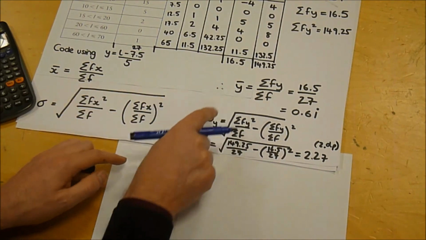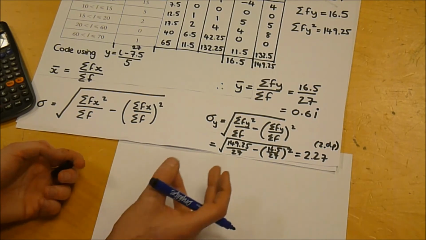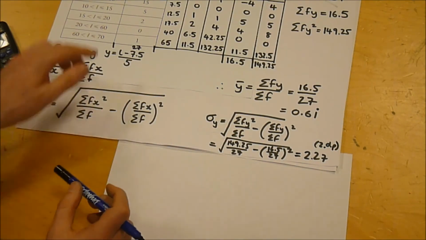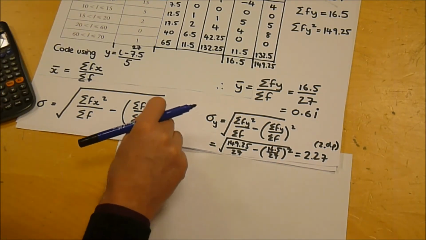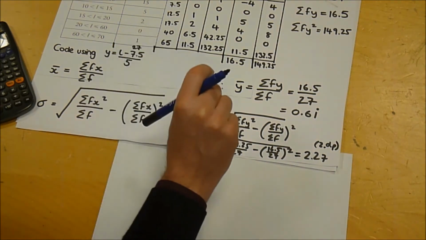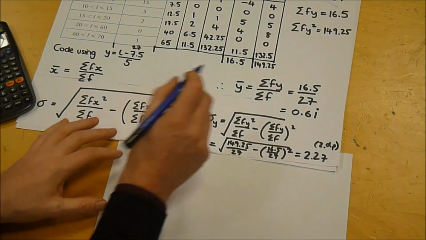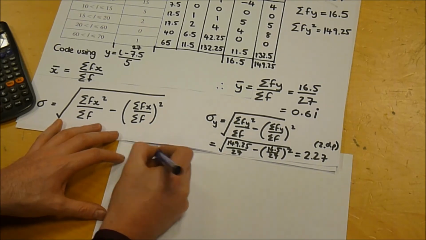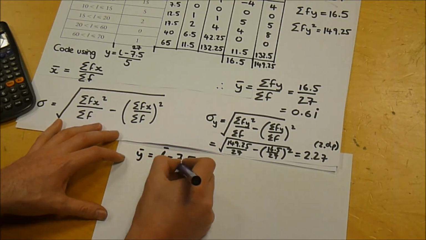Now, it's very tempting to stop there when you are doing these questions. But this is the mean and the standard deviation for the coded data. We need to work backwards to find the mean and standard deviation for our original data, L. So remember what Mr. Barker was talking about. When we code, subtracting and dividing both affect the mean. So if we take our coding, y bar is equal to L bar minus 7.5 over 5.